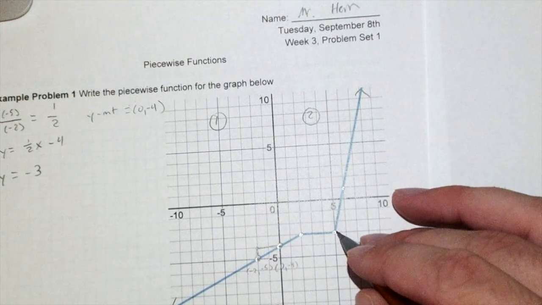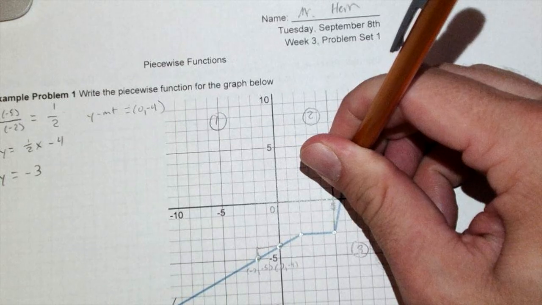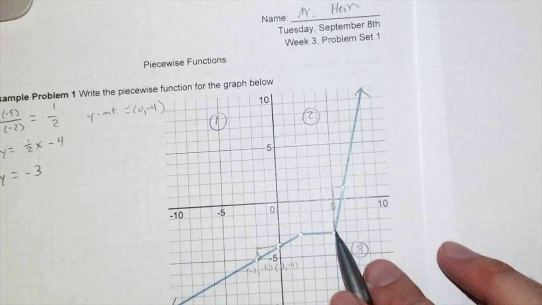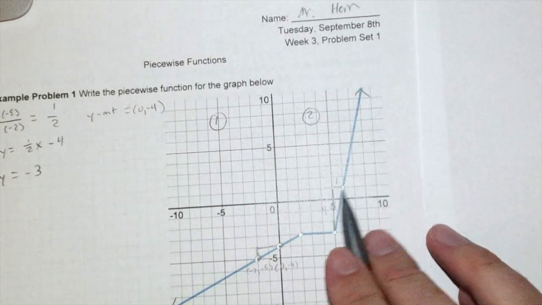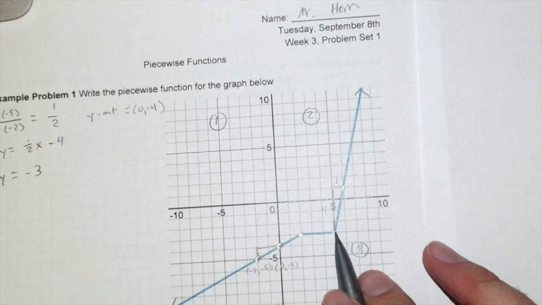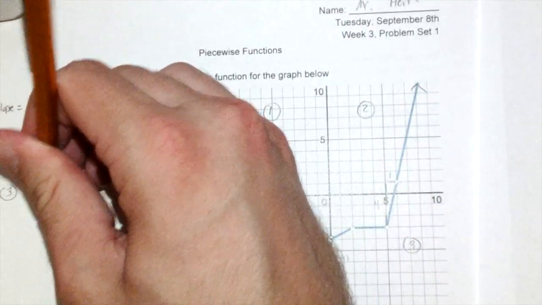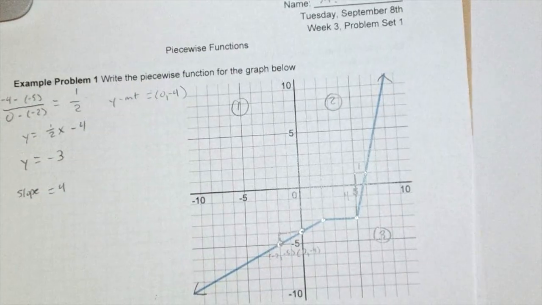Okay, so if we're going from here to here, think that the change in x was 1 and the change in y was 4. So the slope here is 4. We're going up 4 for every 1 move in x. So the slope equals 4, but what's harder here is the y-intercept.